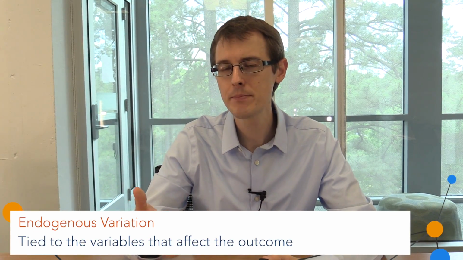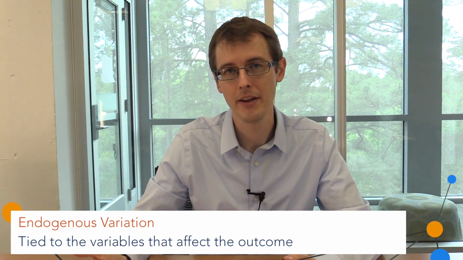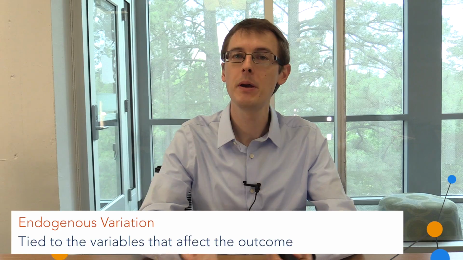variation, meaning inside or related to the variables that could affect outcomes. This just means that treatments vary across people in some systematic way. So the people who are treated might be different than the people who are untreated, and that's going to be a problem for causal inference. This is just another way of saying that there's unobserved confounders.